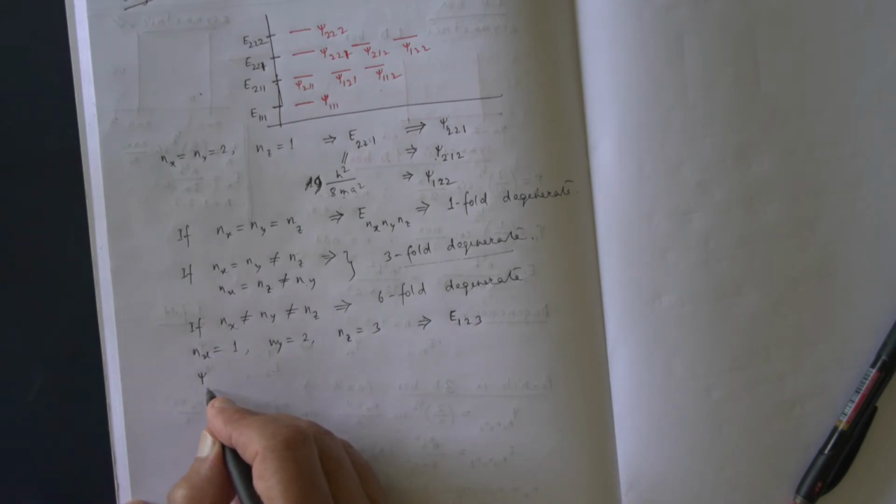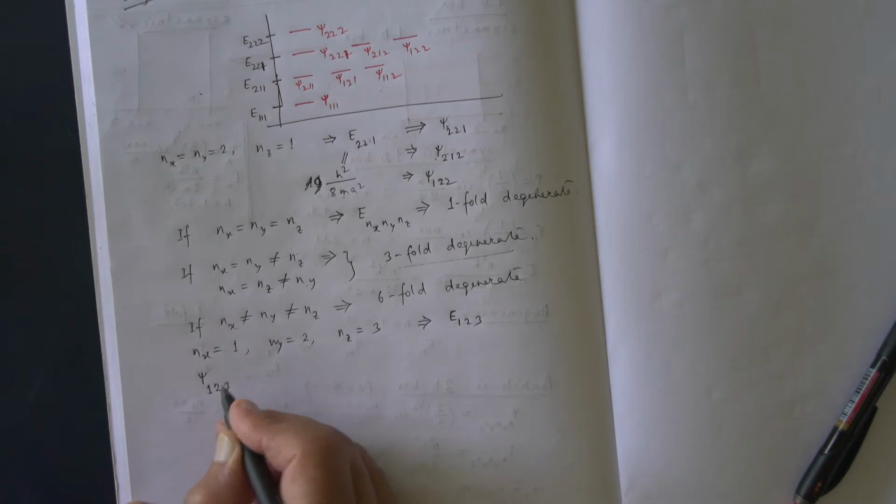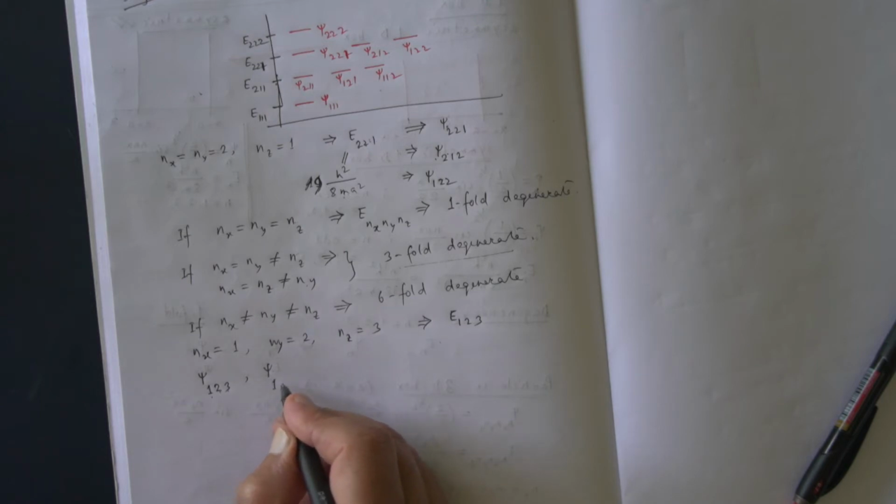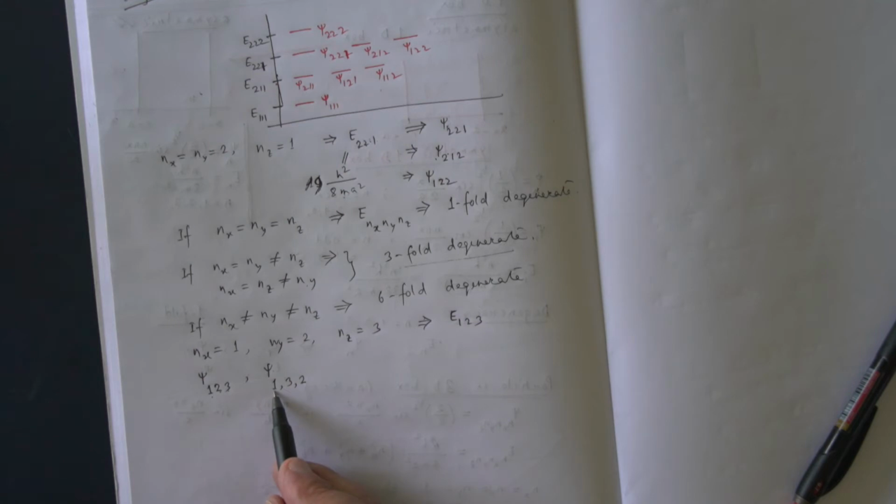We will get one wave function like this, nx 1, ny 2, nz 3, or it may be like this, 1 3 2, nx 1, ny 3, nz 2.